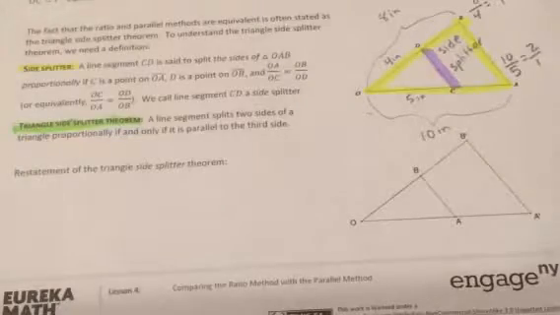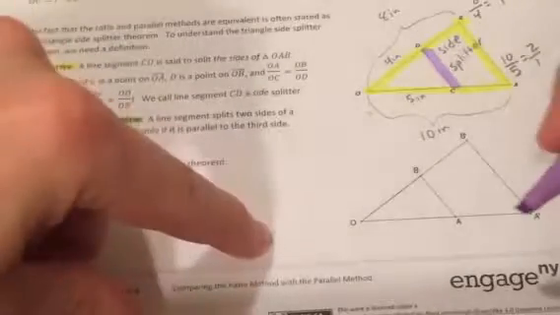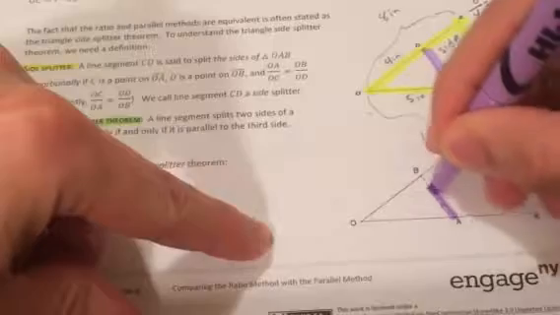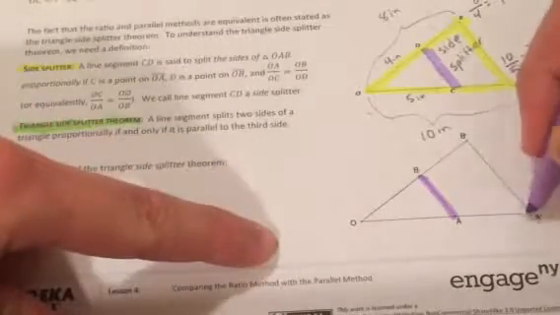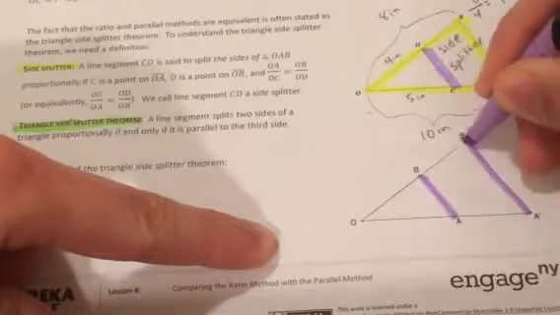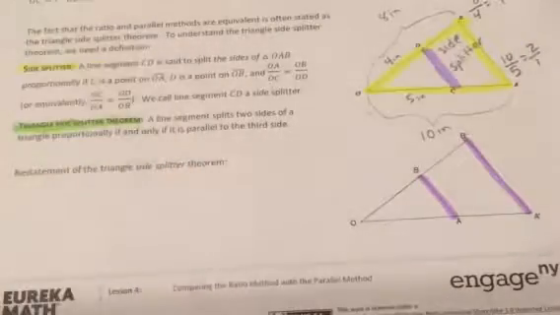So check this out. Let's say we have this side, we have that line segment, okay? And they tell us that it's parallel to this line segment.